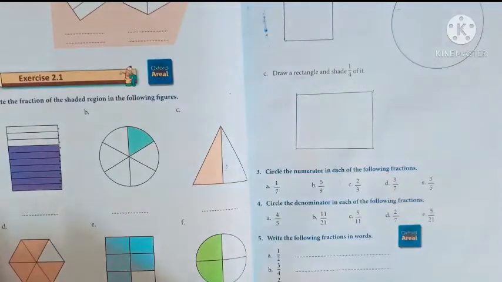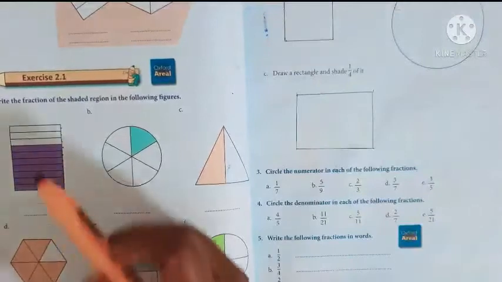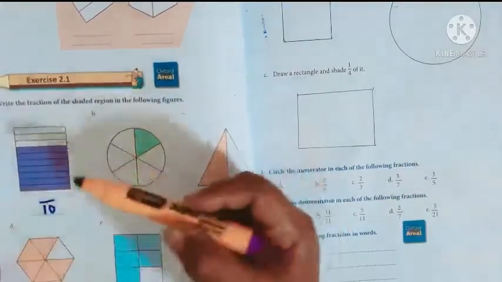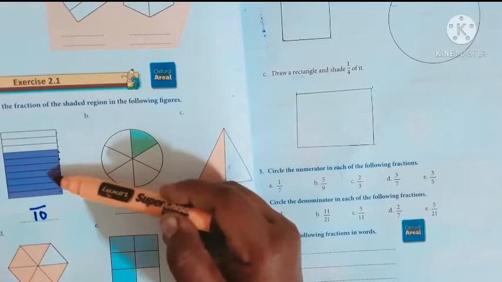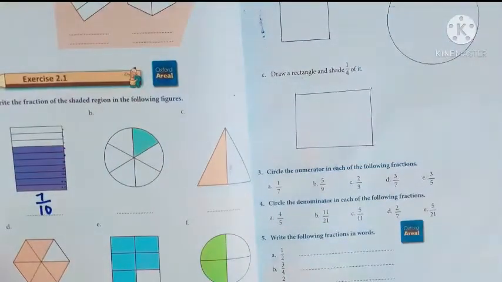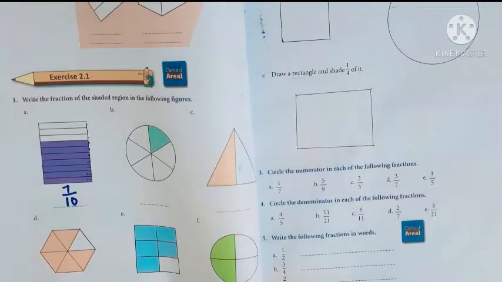Understand? Fraction is a part of a whole which is divided equally. So if you want equal parts, it is 10. Now I'll count how much is colored. 1, 2, 3, 4, 5, 6, 7. 7 by 10. Yes. Likewise, can you complete this? Good. You can complete it.